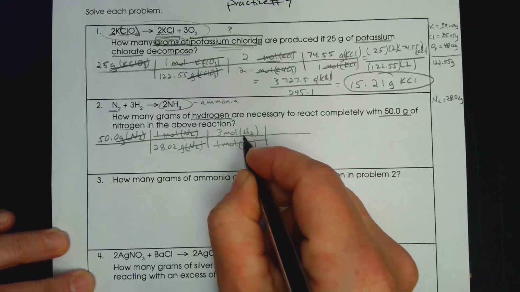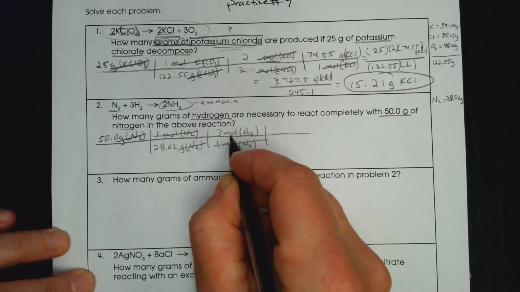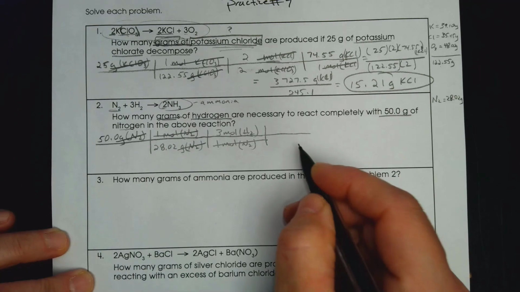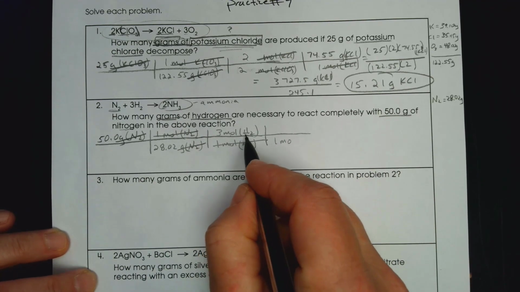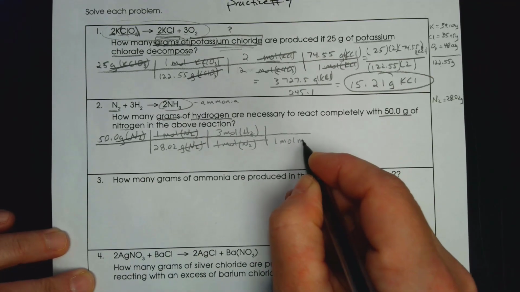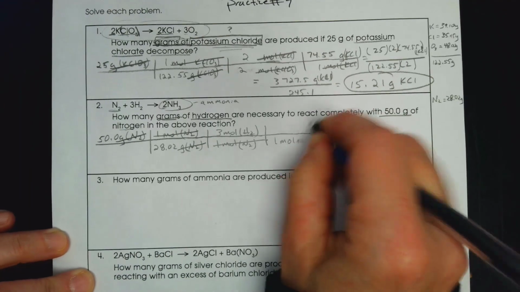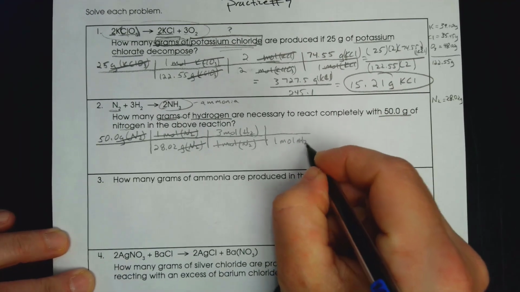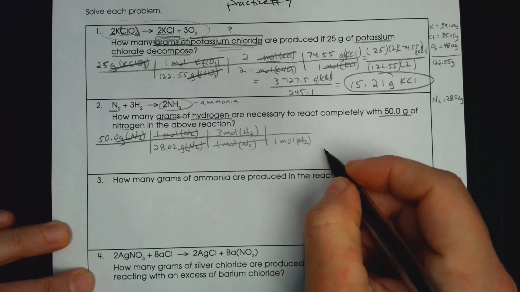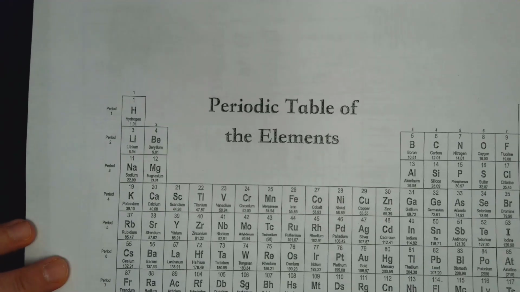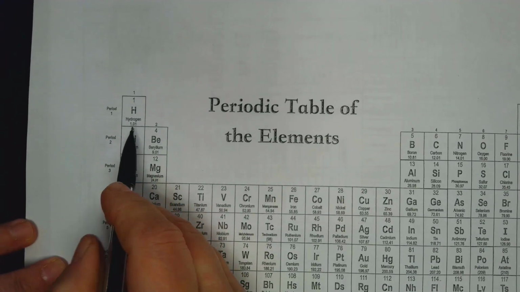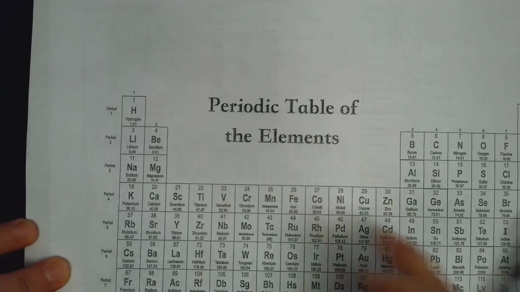So here I am with my proper substance, but I don't have my proper unit yet. My unit is moles. I need it to be grams. So I need to figure out how many grams of hydrogen are in 1 mole of H2, diatomic hydrogen, or hydrogen gas, which means I have to go back to my periodic table. Here's hydrogen on the periodic table. It has a mass of 1.01.